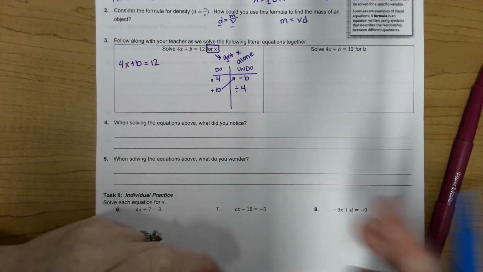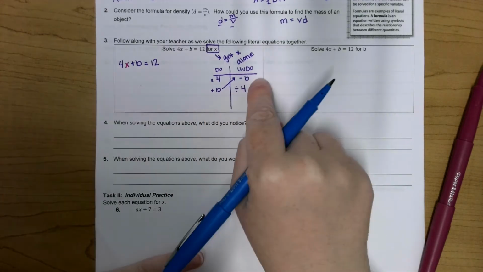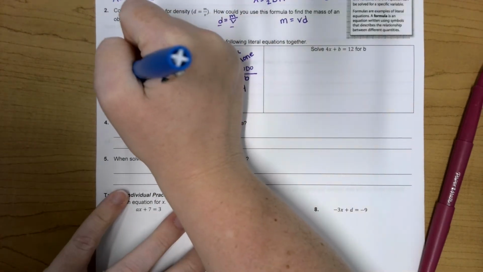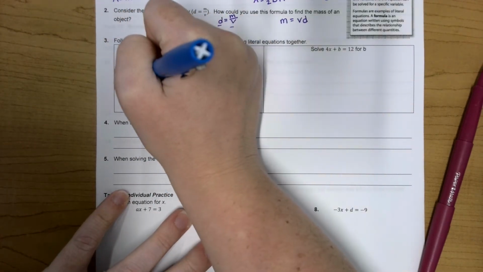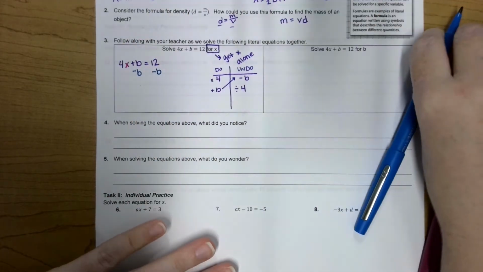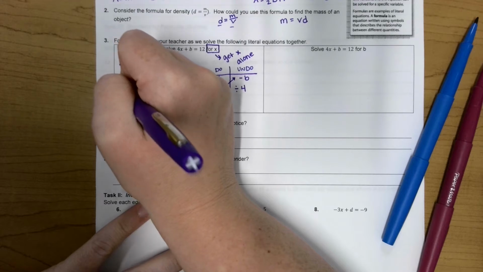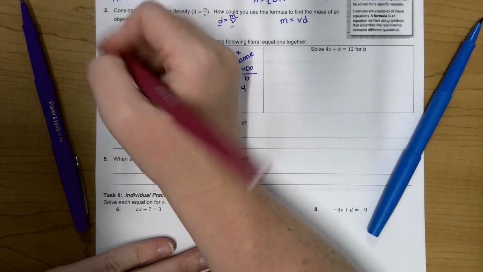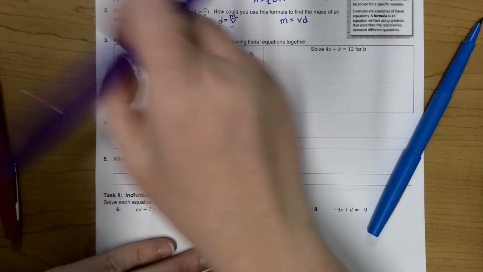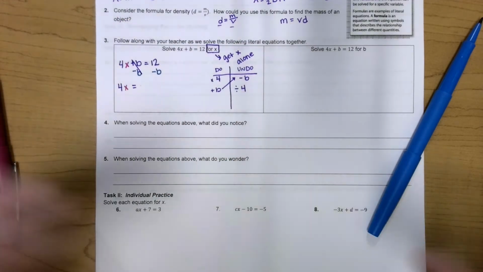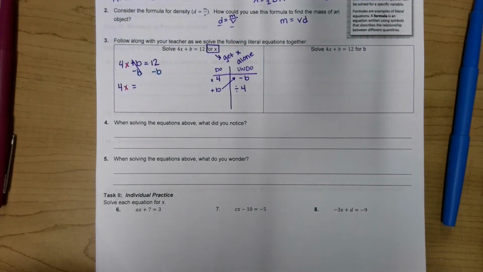Let me do that in this color. The first thing I want to do is subtract b. So let's do that. These cancel and I'm left with 4x equals. Now here's where it gets a little more confusing. Can we actually do 12 minus b?